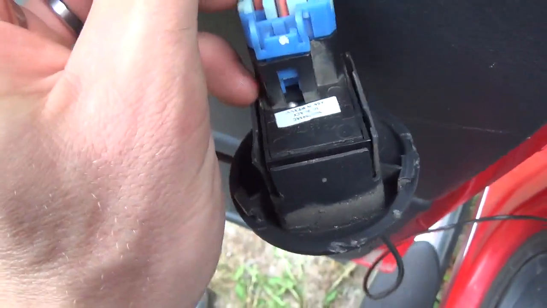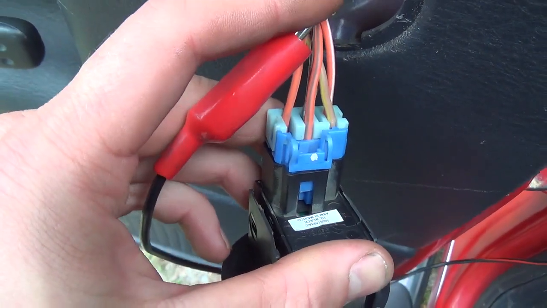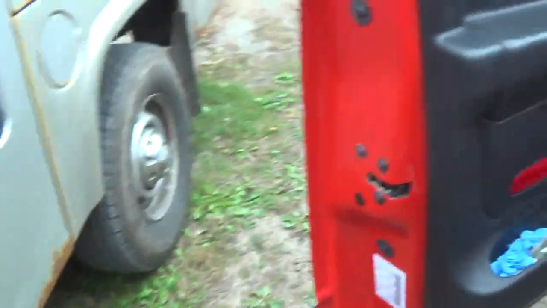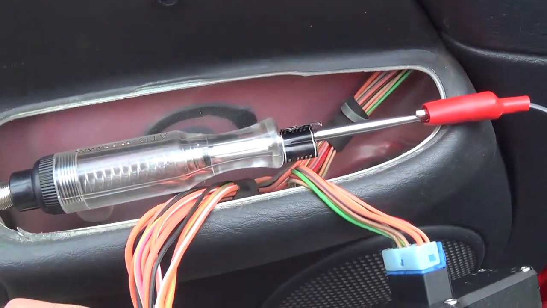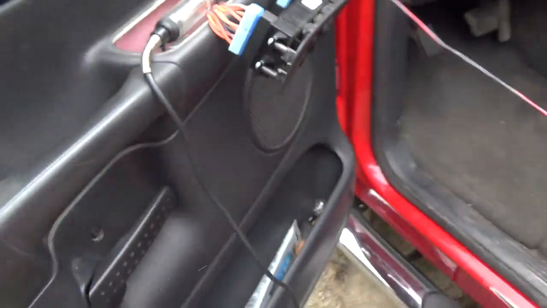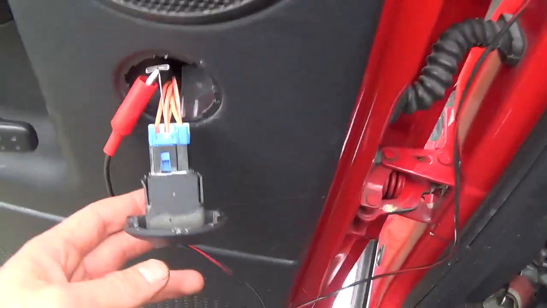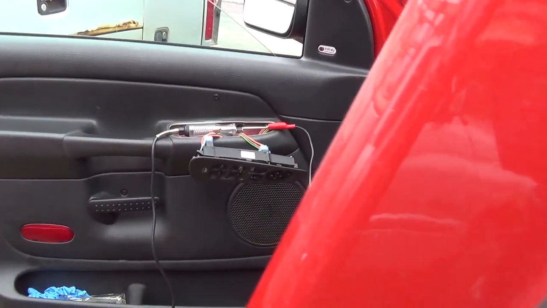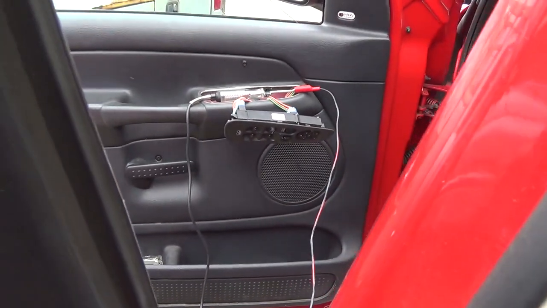Brown with a blue. Okay. Bingo. Nothing wrong there. And we could try the same, just flicking this switch, looking at our test light. Huh.